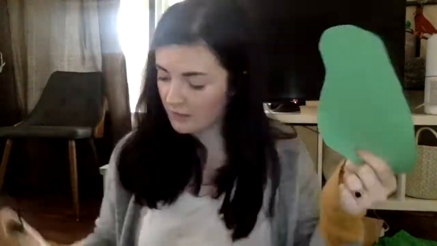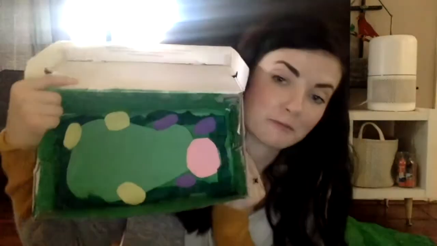Okay, so our next step is to glue down all of the outlines of our organelles, remembering that they are color-coded. So my bigger pink one is going to be my nucleus. Then I have a few of these guys. They're going to be my chloroplasts. And over here I have my mitochondria. I have a few of those. So we're going to glue those ones down now. Okay, so now I have some of my major outlines inside my box.